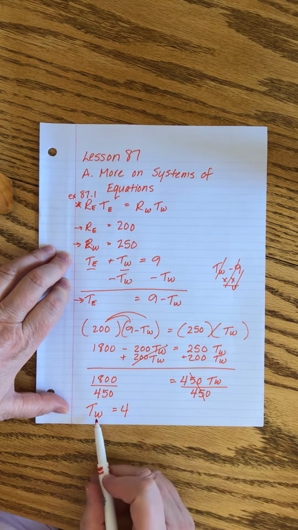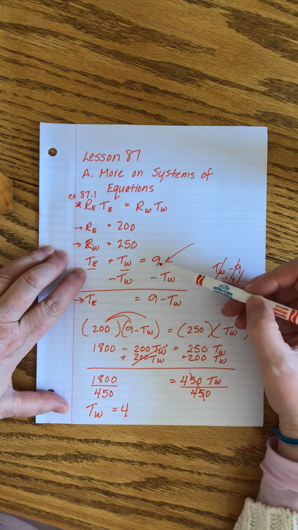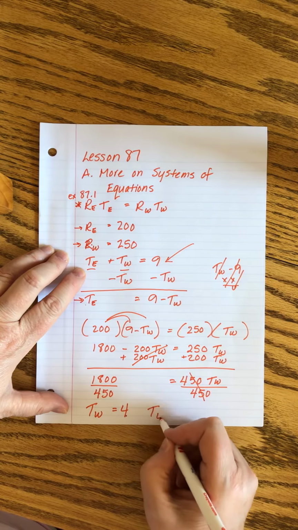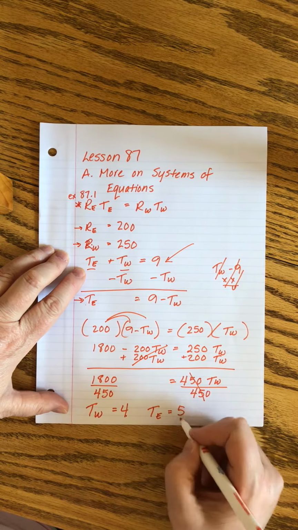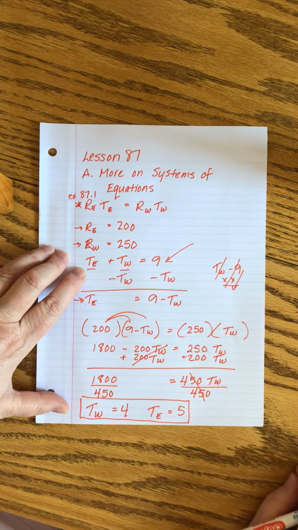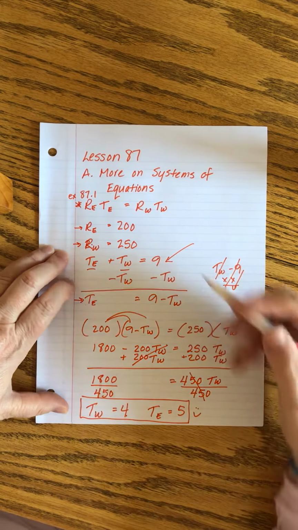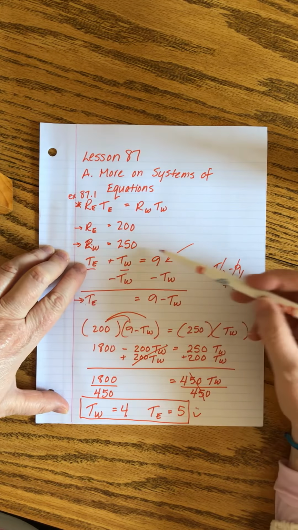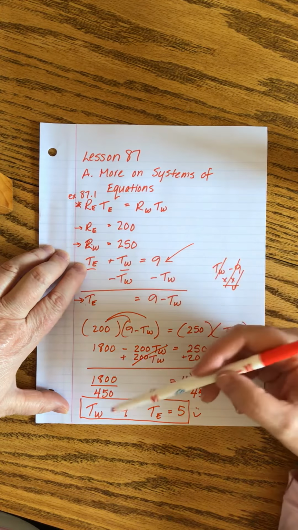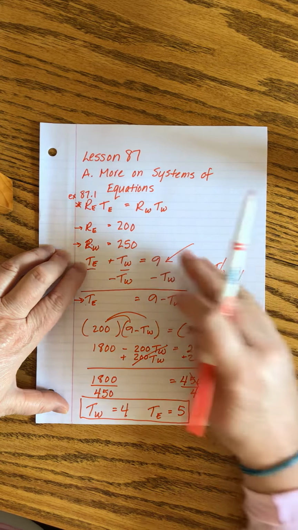TW equals 4, and then I go back up here to this equation is the one I want to look at now. This has to add up to 9, 2, 9. So this must be 5. Here's my answer. Yay, I'm right. Okay. It would have worked out just fine if we would have rearranged this equation the other way. We just would have solved for the other equation first. Okay, yay us, we did it.